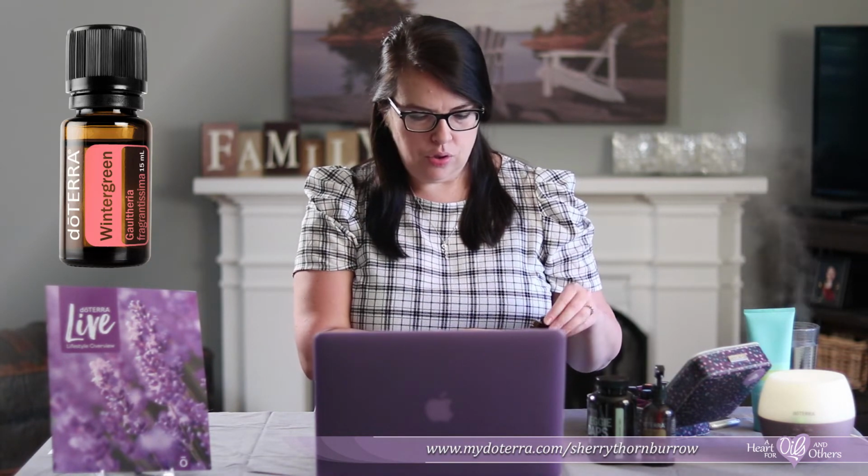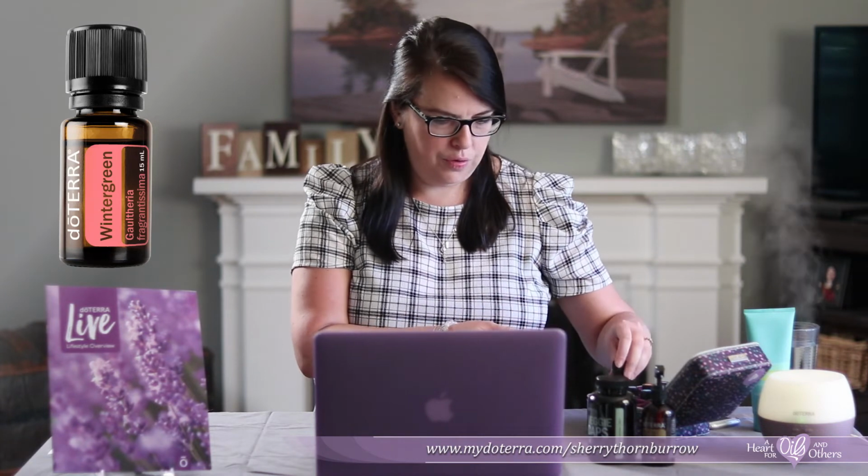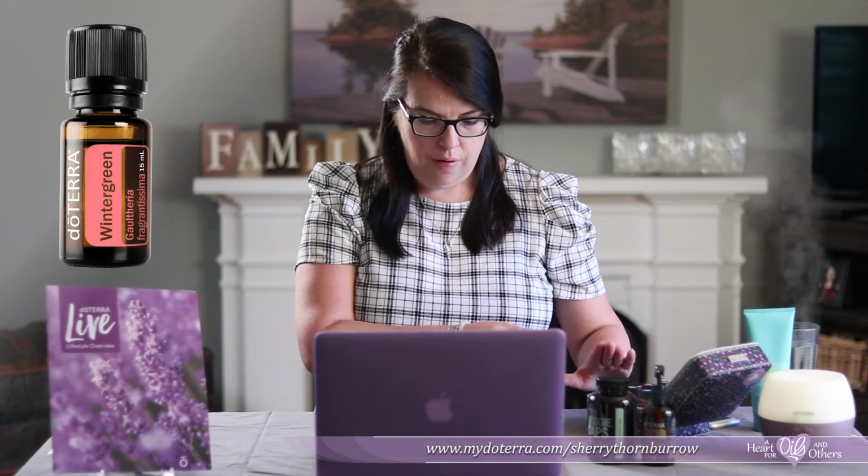It's like a natural vapor rub, and it reduces inflammation, helps aid with muscle and joint discomfort. It is not made for internal use, which is why they have the childproof cap on there, and it is 48 cents per drop. doTerra also has it in an oil or rub, and comes in a capsule base as well. So those are our top 10 oils.